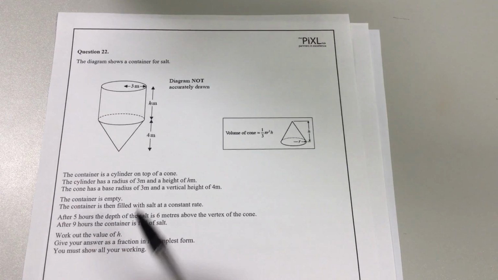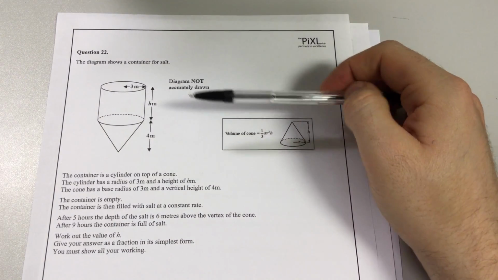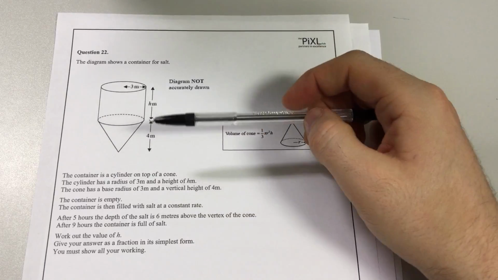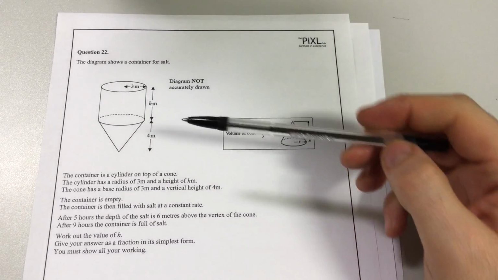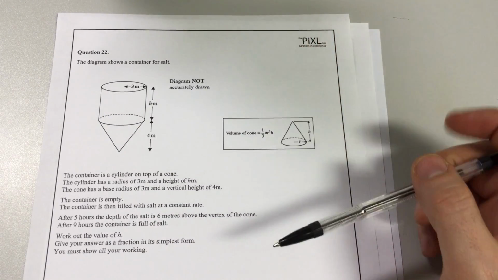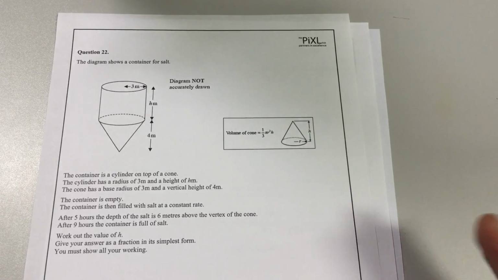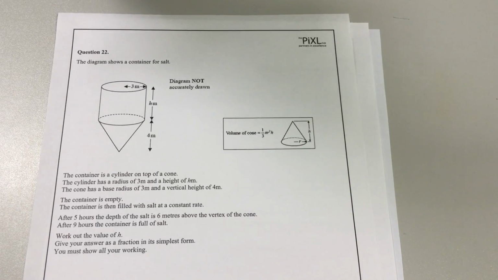Okay, so this question involves basic ideas, but it's really quite complicated in terms of what it involves. It involves a bit of proportion, it involves rearrangement, and it involves giving answers in terms of pi. Okay, so there's quite a lot to do, and understanding what to do is really important.